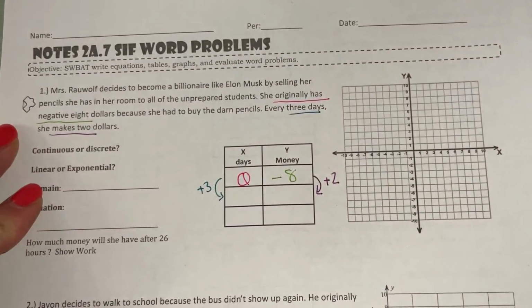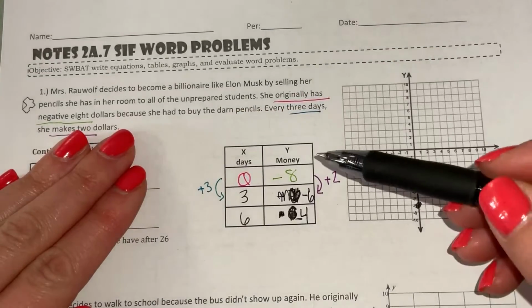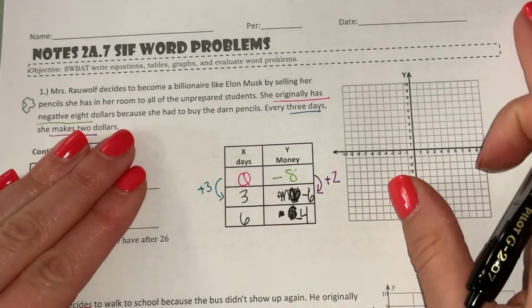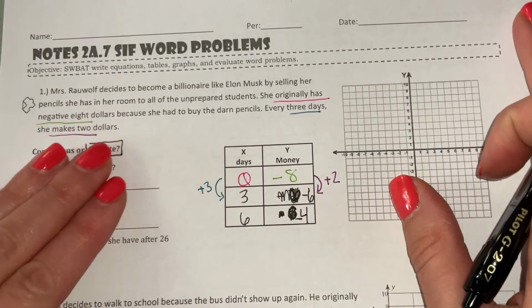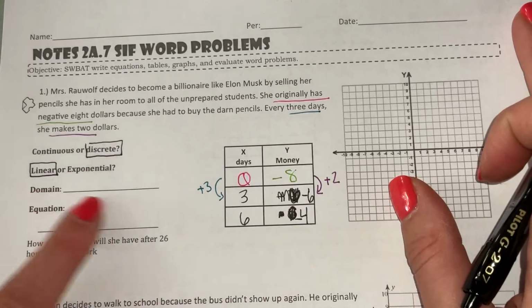All right, so when I fill out my table, it's going to look like this. Okay, so here's my table. And then we have to decide if it's discrete or continuous, and it's discrete because we count money, and it's linear because we are adding or subtracting. So now we're gonna graph this because we need to write out the domain.